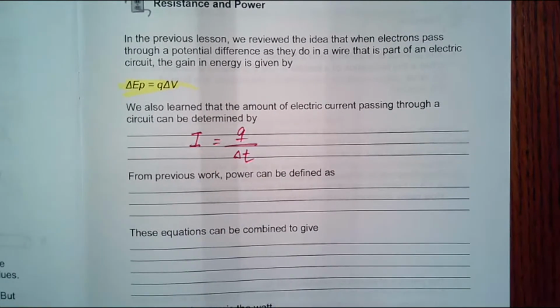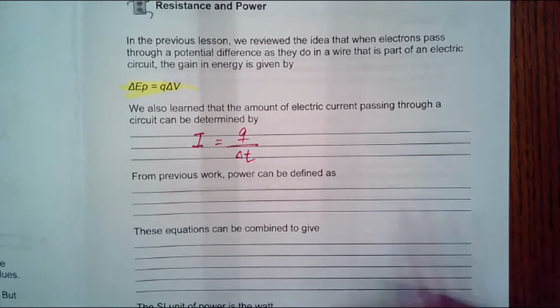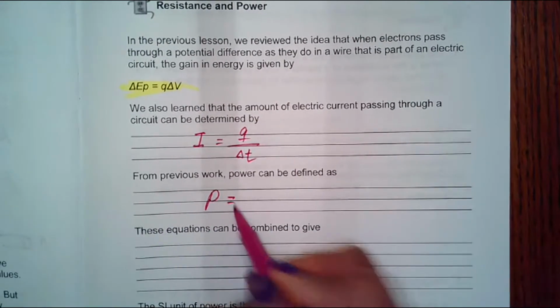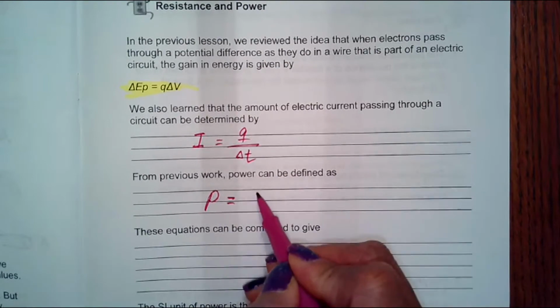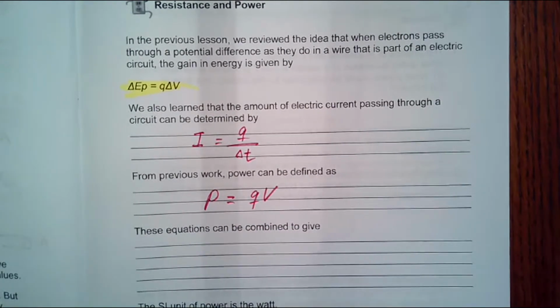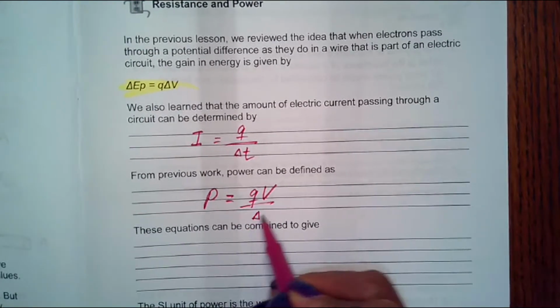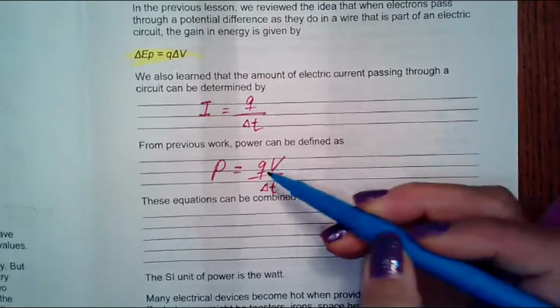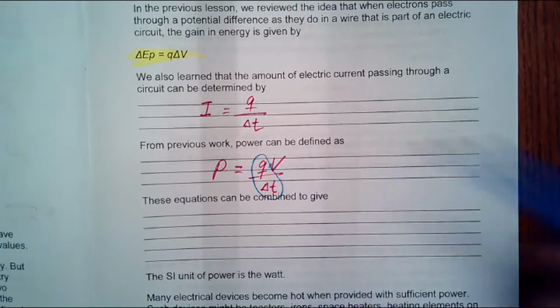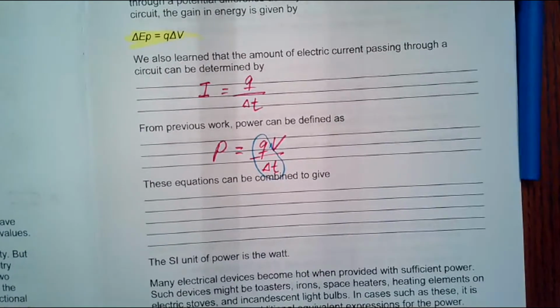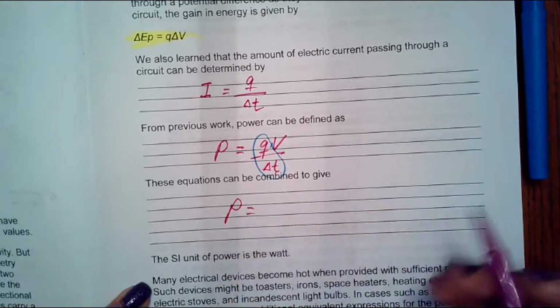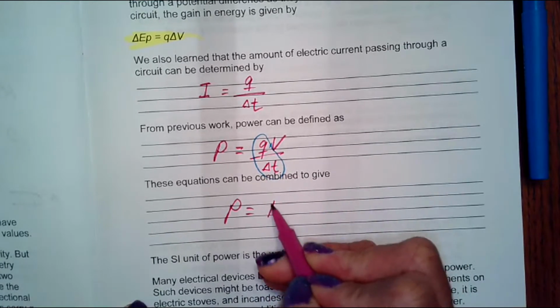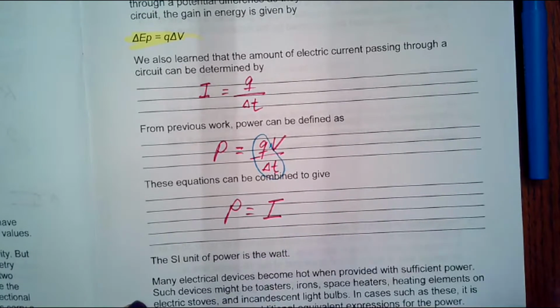So from previous work, power can be defined as power is equal to QV over change in time. So looking at this, Q over delta T is current.